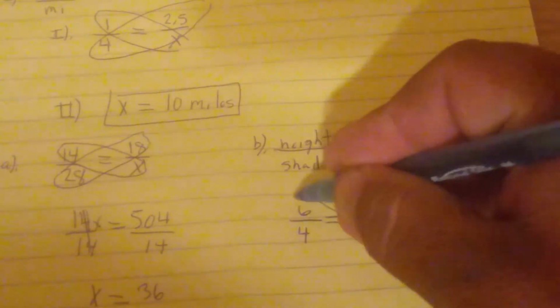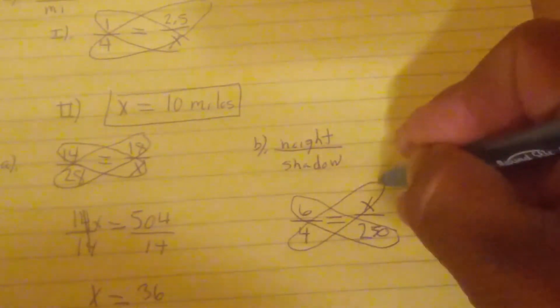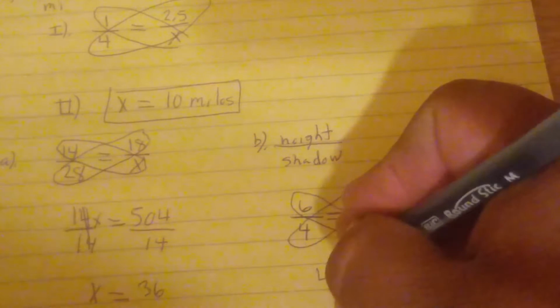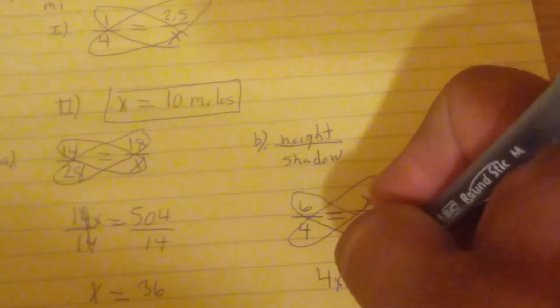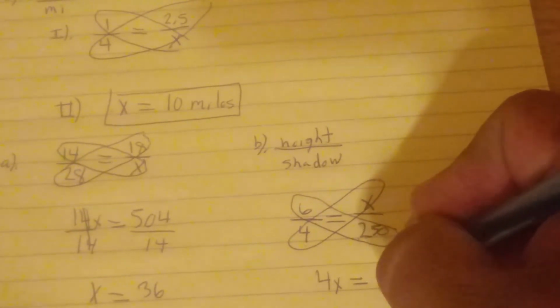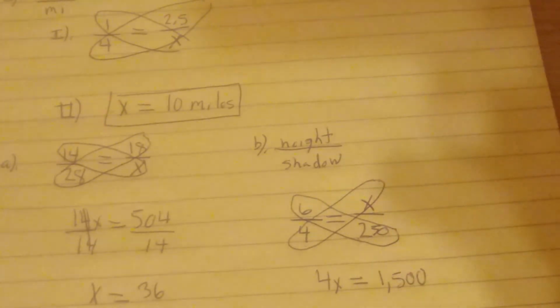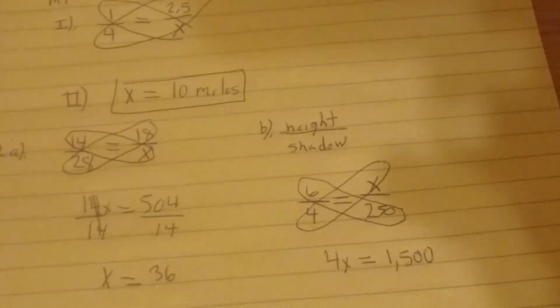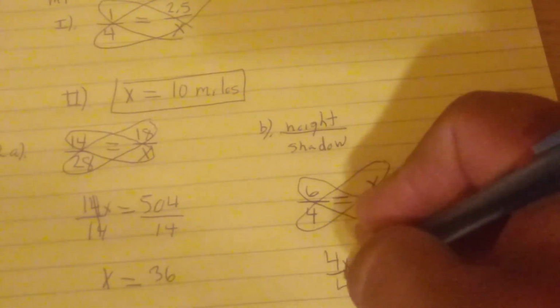So what we're going to do is multiply diagonally just like we did before. So 4 times x will give you 4x. And we're going to multiply 6 times 250. So if we go ahead and do that, multiply 6 times 250, that'll give us 1500. So 4x is equal to 1500. And finally, we divide by 4. So we're going to divide both sides by 4.